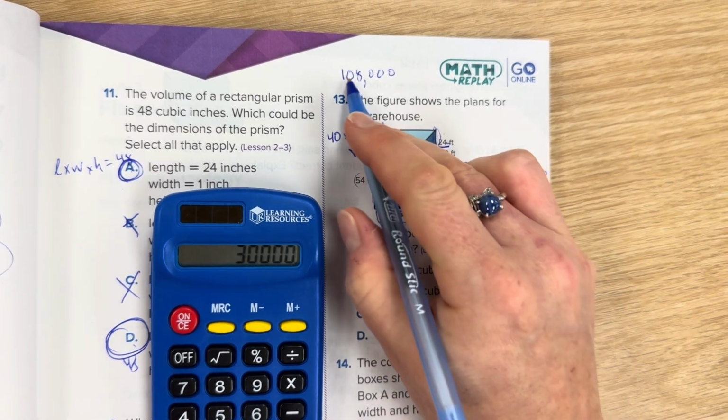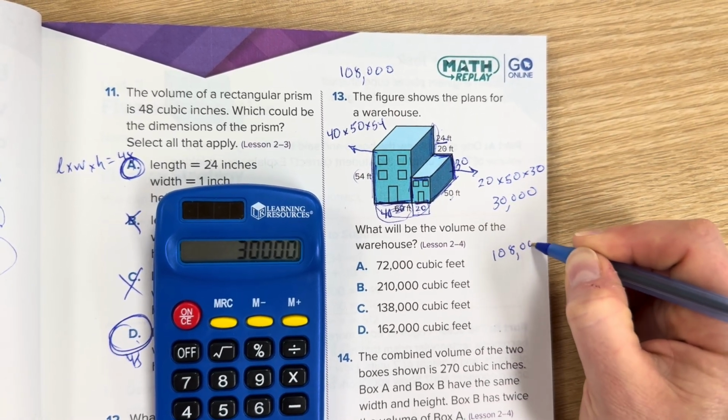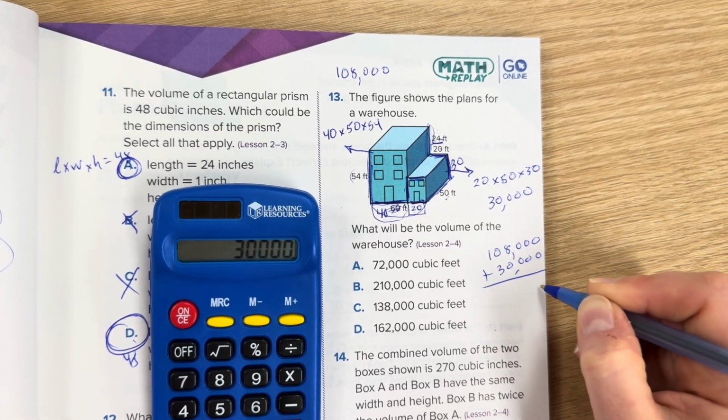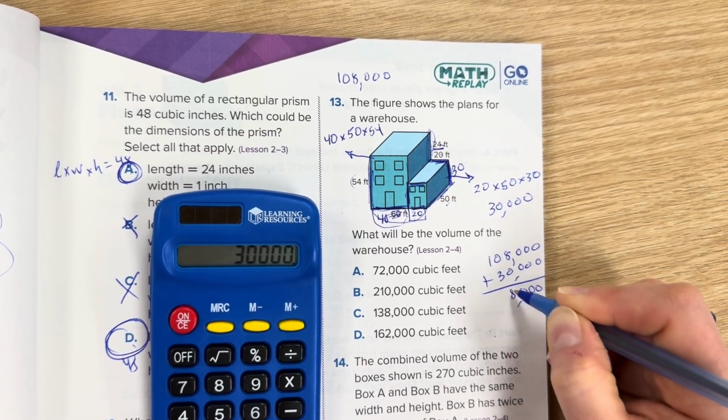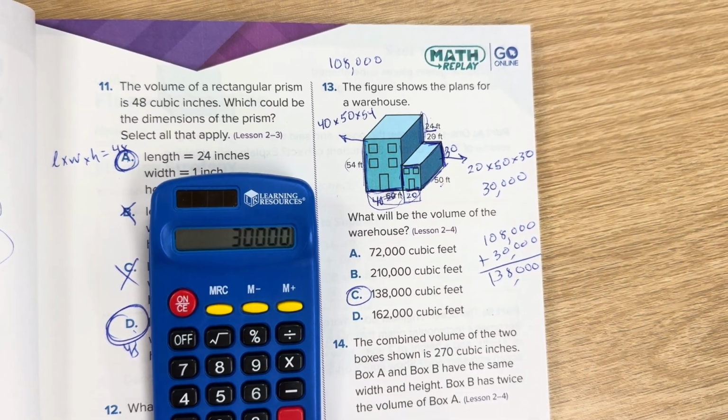So now I need to add these two together. 108,000 plus 30,000 to get the whole thing. 138,000 cubic feet.